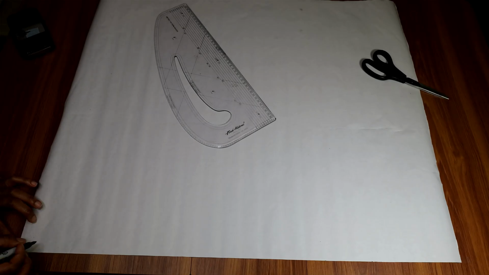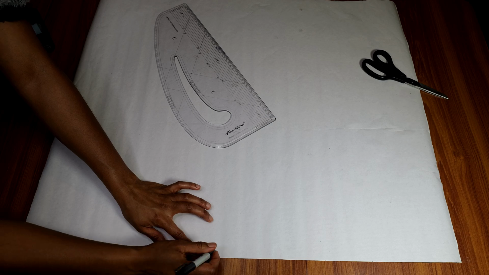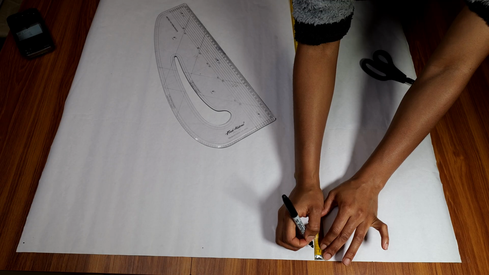So first and foremost, I'm going to be marking 1.5 centimeters. That's what I'm doing. I'm going to mark 1.5 centimeters on this point.